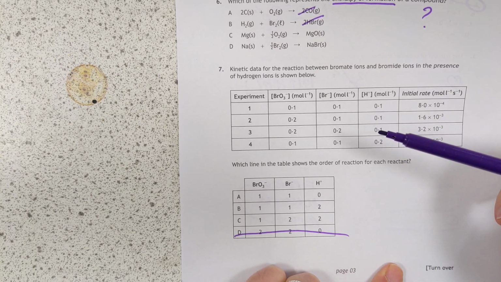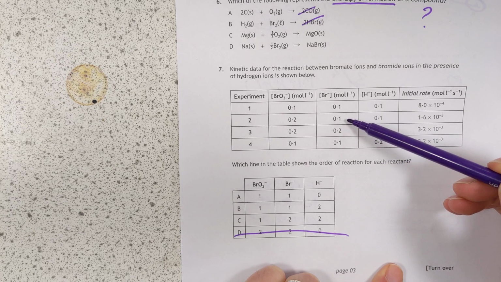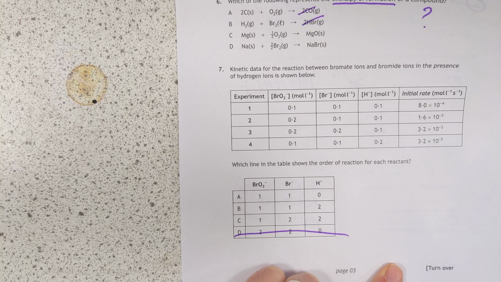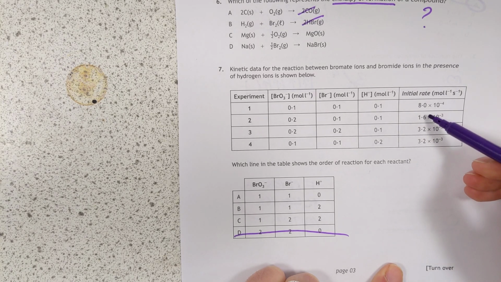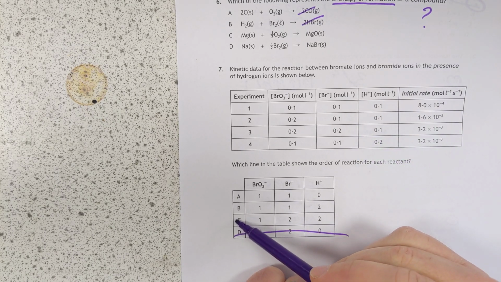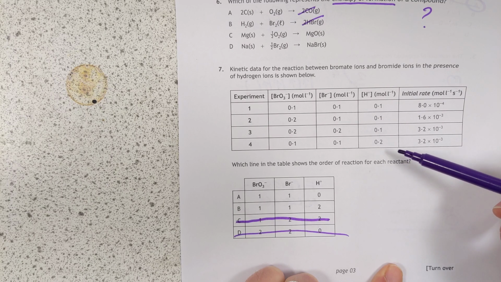What about bromide? If we compare these 2 reactions, we have doubled bromide and not touched anything else. What have we done there? We've doubled the reaction rate again, so it's first order with respect to bromide as well, which means we can scratch that one, which just leaves us with hydrogen ions.